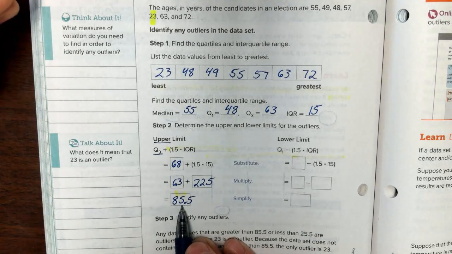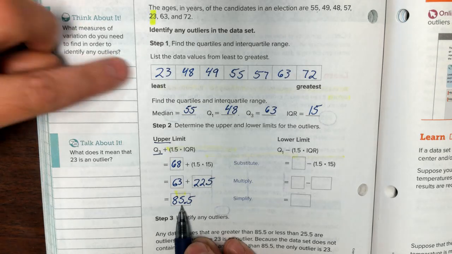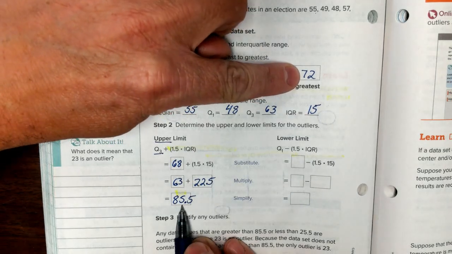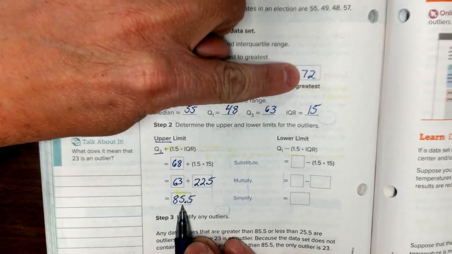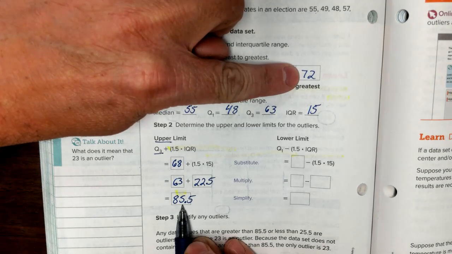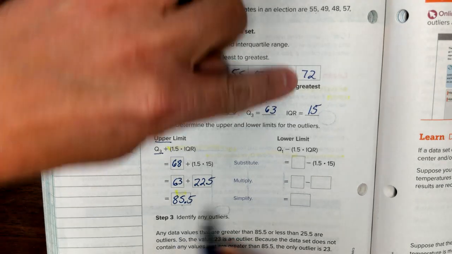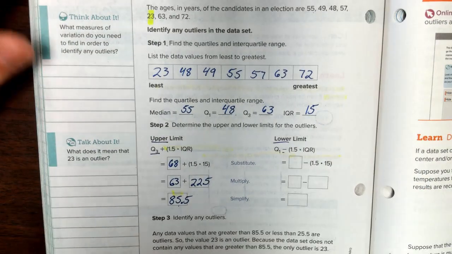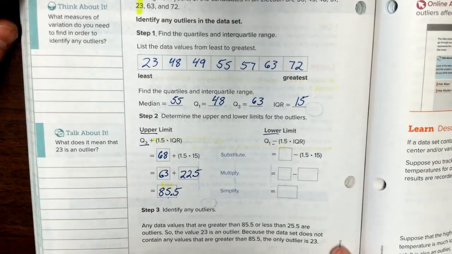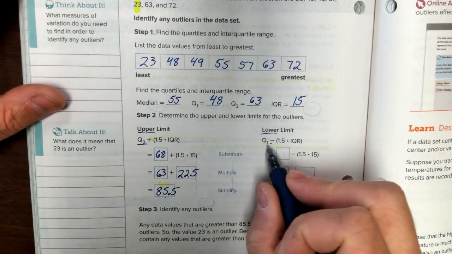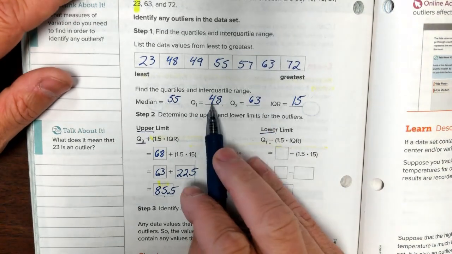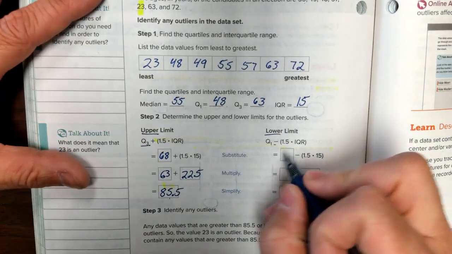Anything over that is considered an outlier. Well, if we look, our highest number is 72, so it looks like our outlier is not going to be this biggest number. Now let's check our lower limit. Lower, we're going to be subtracting. So we're going to take Q1. What was Q1? It was 48.